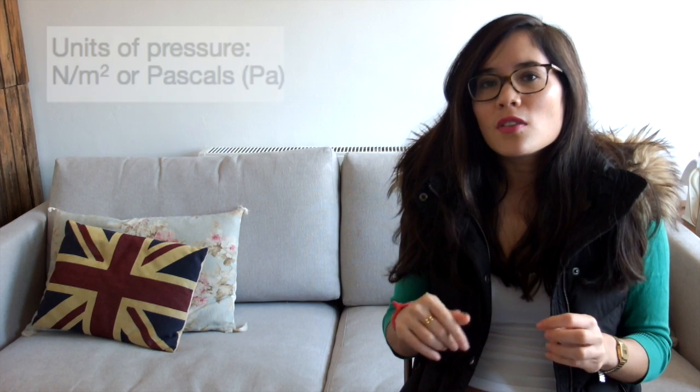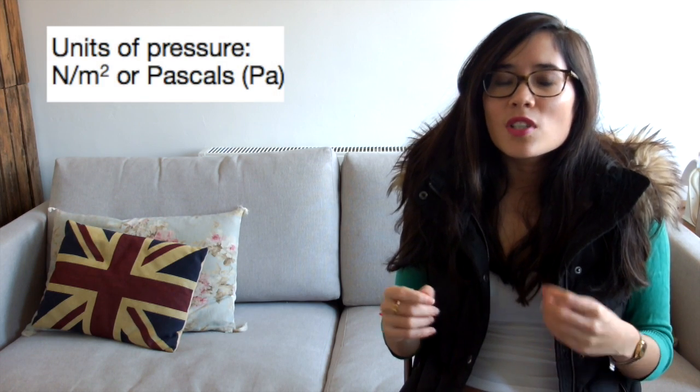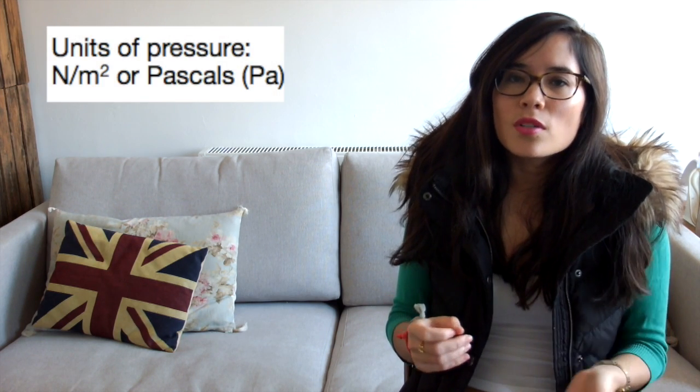In terms of knowing the units of pressure, if you look at the triangle, you'll see that pressure is force over area. What are the units of force? Newtons. Units of area, things like meters squared or centimeters squared. So therefore, the units of pressure will be newtons divided by meters squared, which is otherwise known as a Pascal. So 1 Newton per meter squared is the same as 1 Pascal. So it depends on the exam question as to which units they'll want you to use.